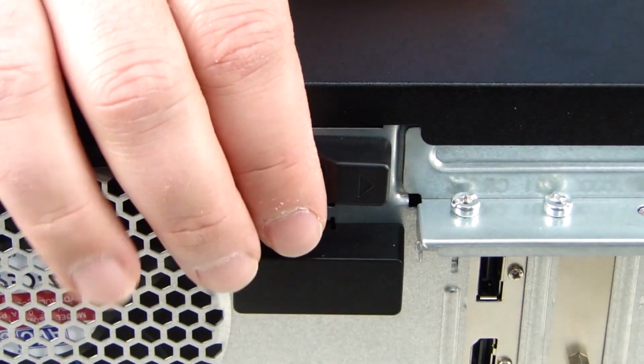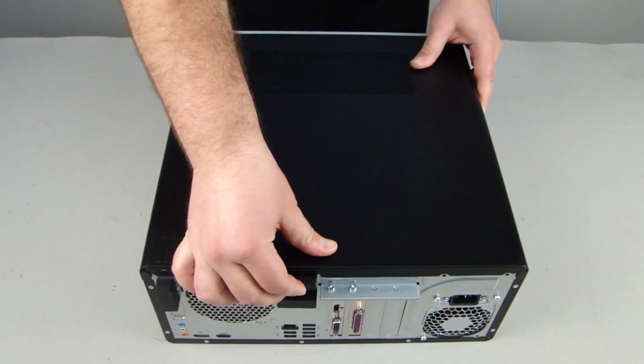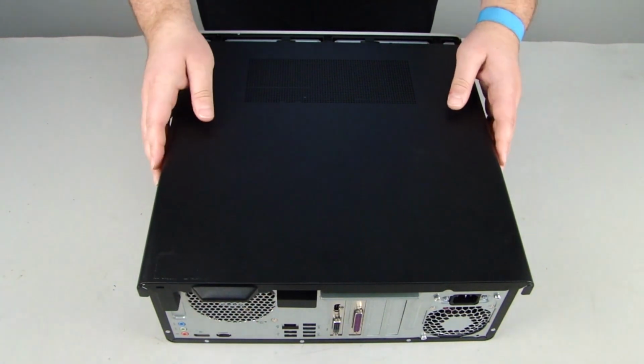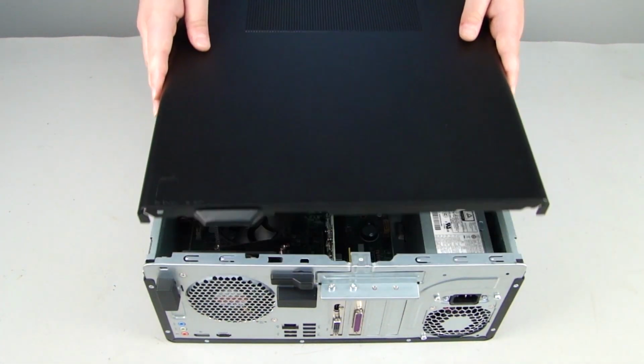Removal. Press the release latch and slide the access panel back until it stops. Lift the access panel up, off the chassis, and remove.